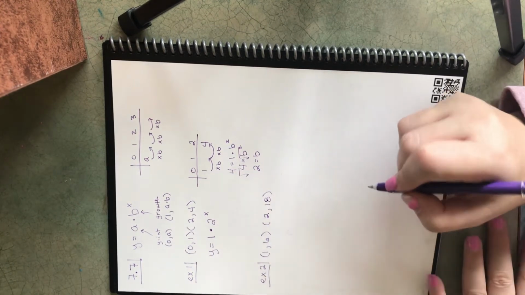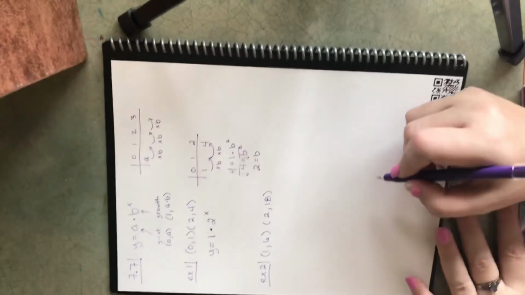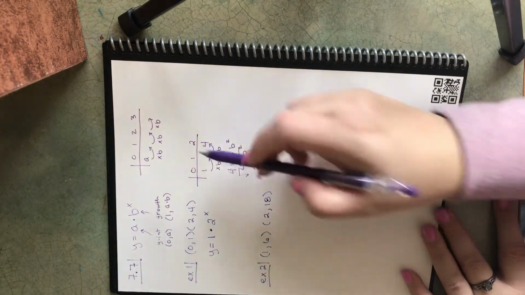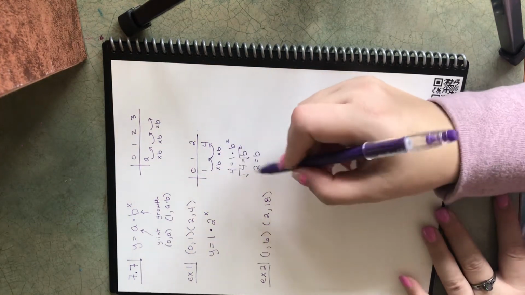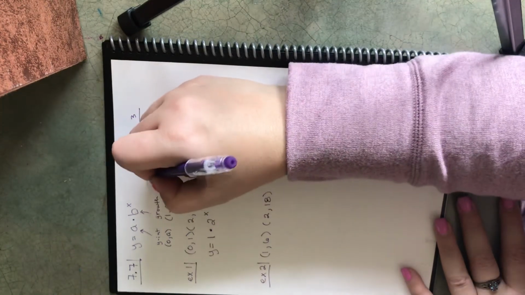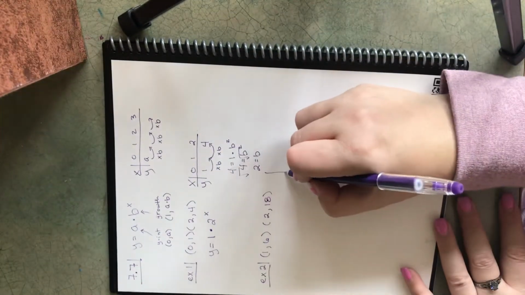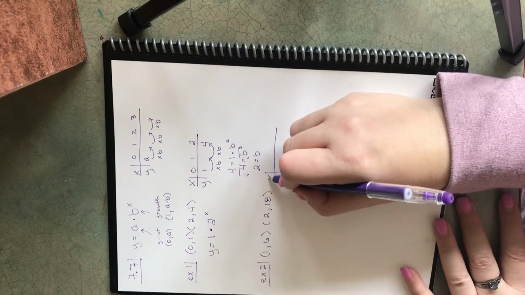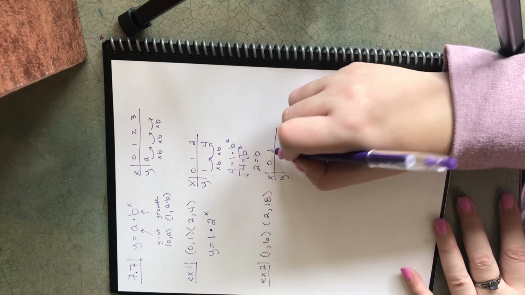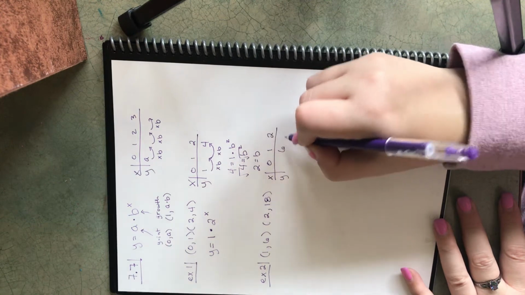Okay, so here's our next one. So this time I don't have my y-intercept. I forgot to write x and y here. Sorry about that, guys. I don't have my y-intercept, but I'm still going to kind of organize. That one's missing, but I have (1, 6) and (2, 18).